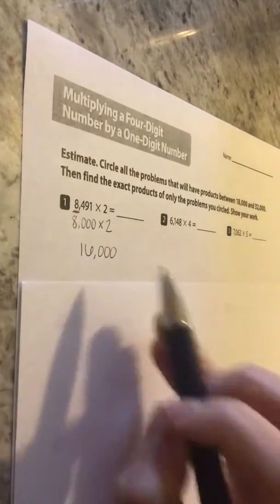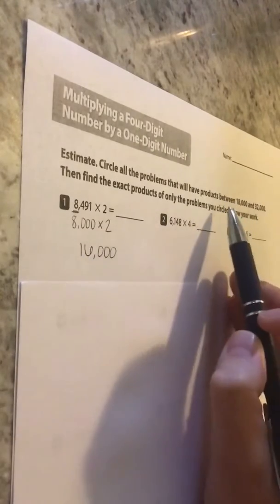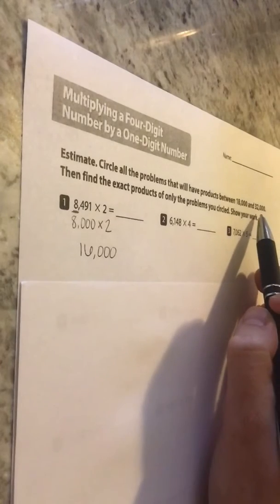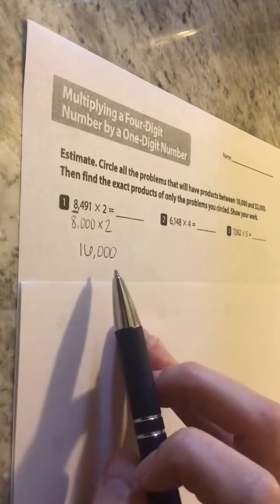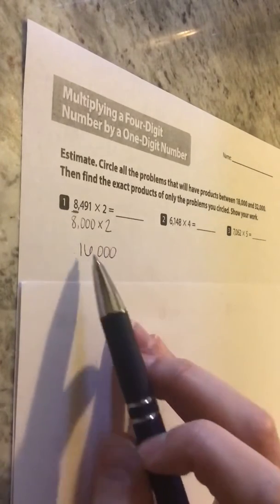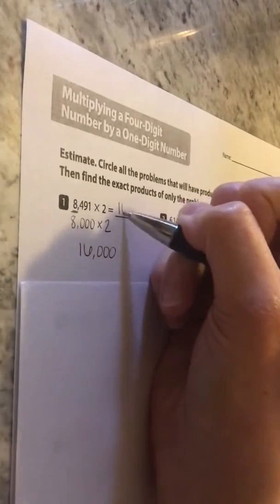All right, so 16,000 is not between 18,000 and 32,000. So I don't have to circle it and I don't have to find the exact product. So I'm done.